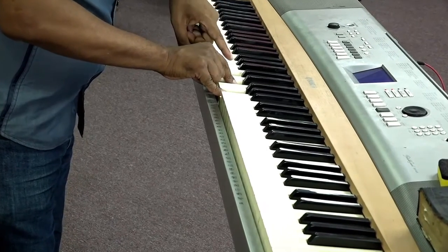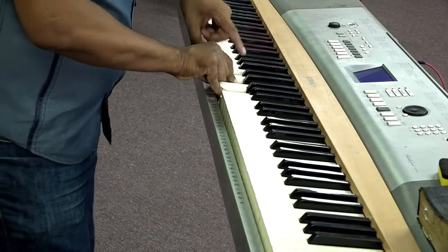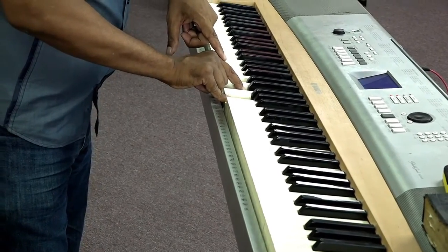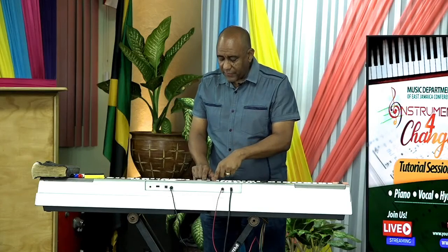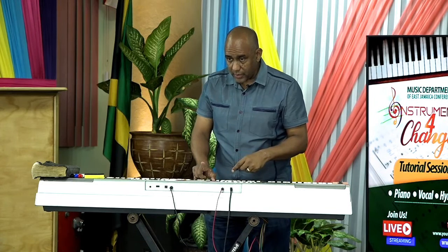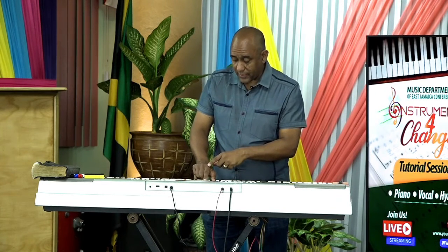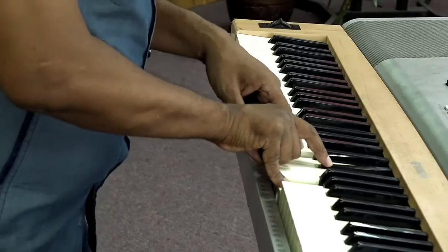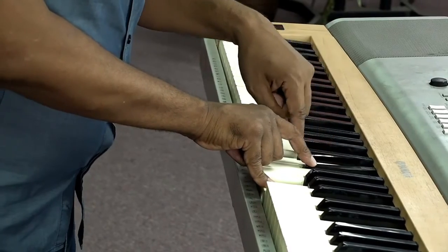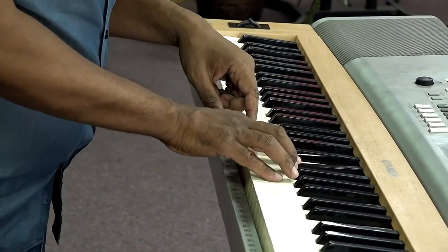We have 4 semitones from C to E. Now, if I want to change the interval from C to E, all I have to do is lower the E to an E flat. And now, the interval from C to E flat, or from C to D sharp, which is the same note, is a minor third.